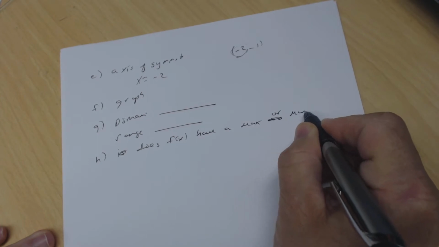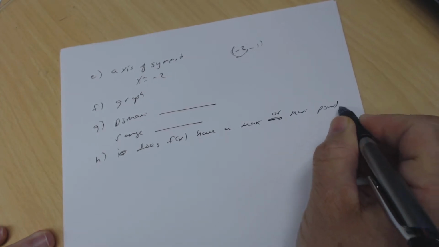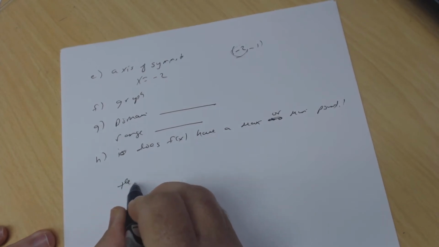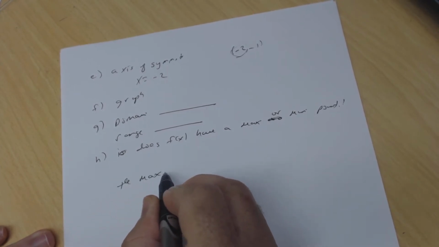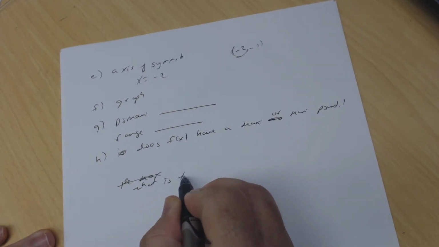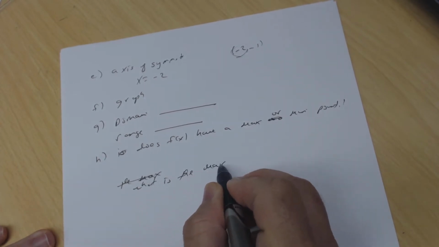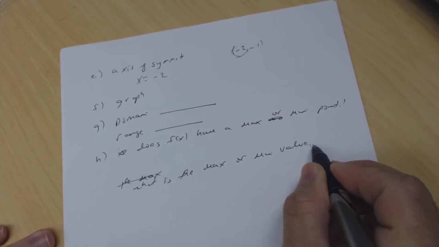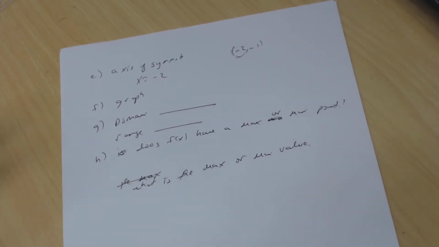And then the next one would be, what is the maximum or minimum value? Okay, all right, so let's go ahead and graph this and see what happens.